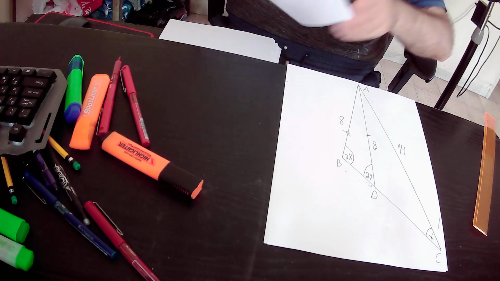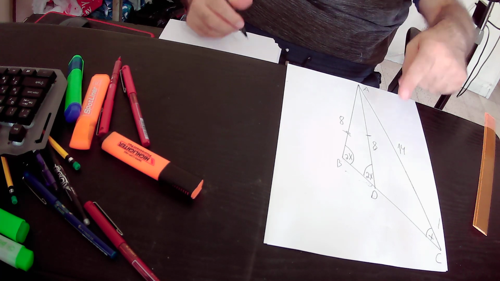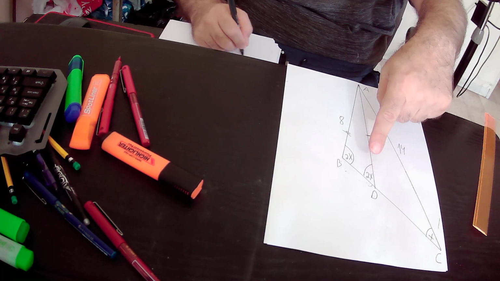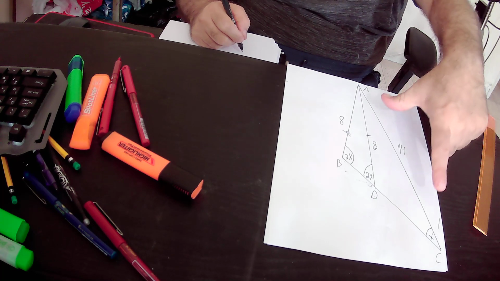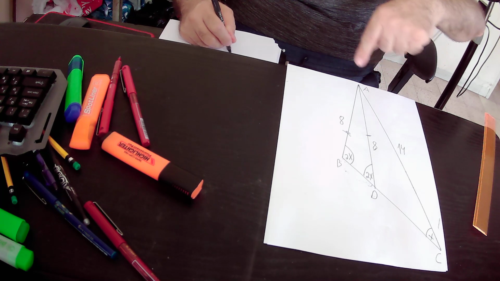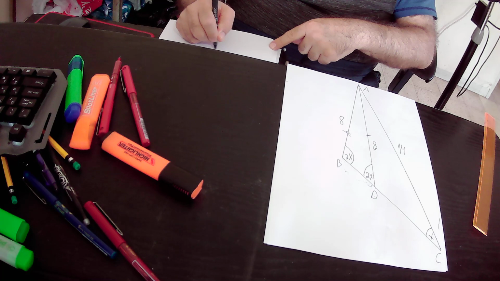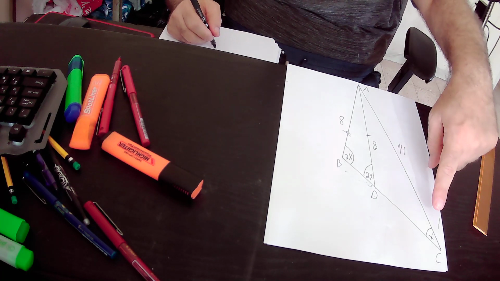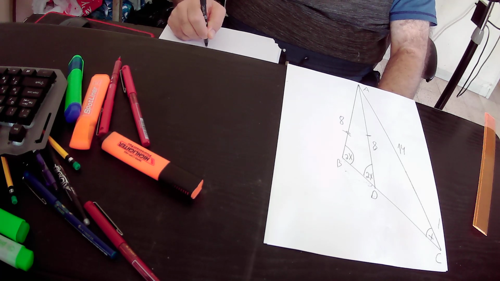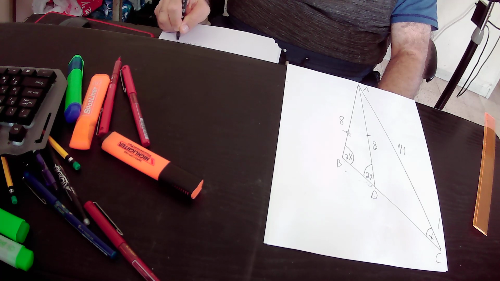So according to rule number 2, the exterior angle, this angle that equals 2x, also equals the sum of the two opposite interior angles. That is to say, it equals angle DAC plus angle ACD, according to rule number 2.